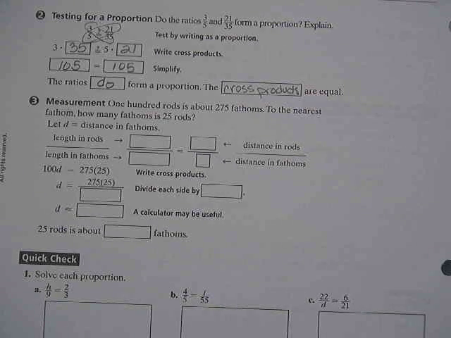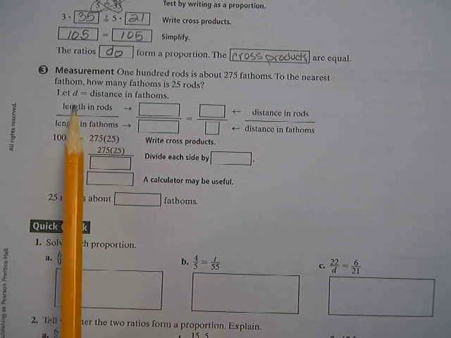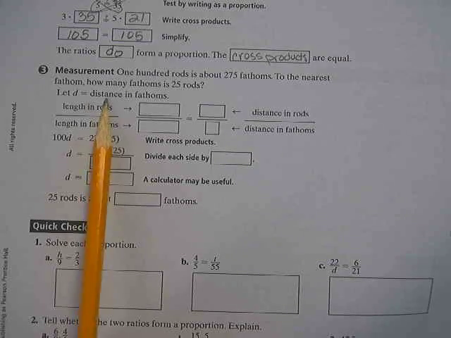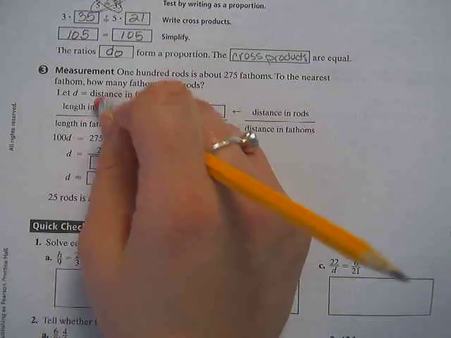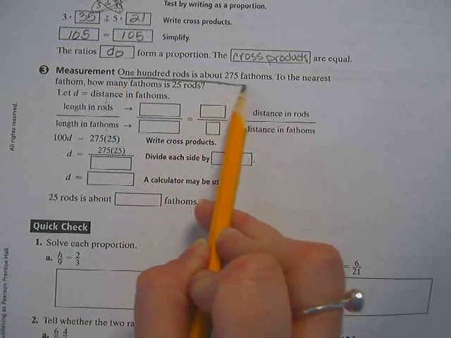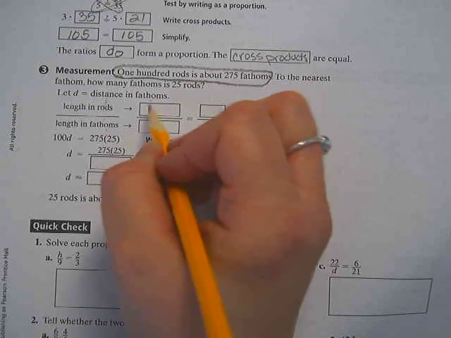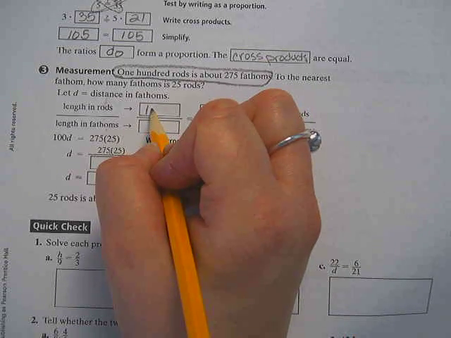Okay, measurement. 100 rods is about 275 fathoms. To the nearest fathom, how many fathoms is 25 rods? Well, they help us set it up a little bit. We know the length in rods over the length in fathoms.